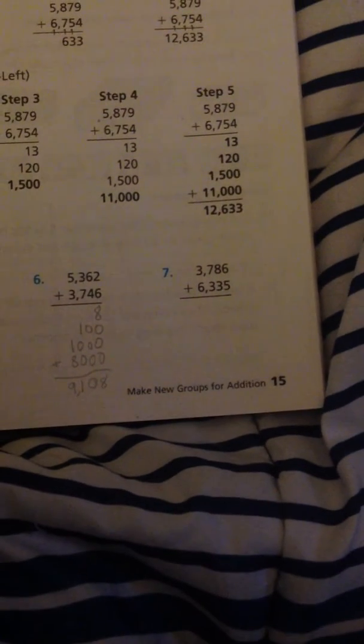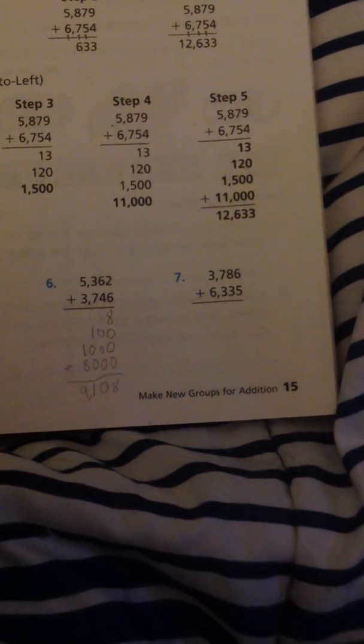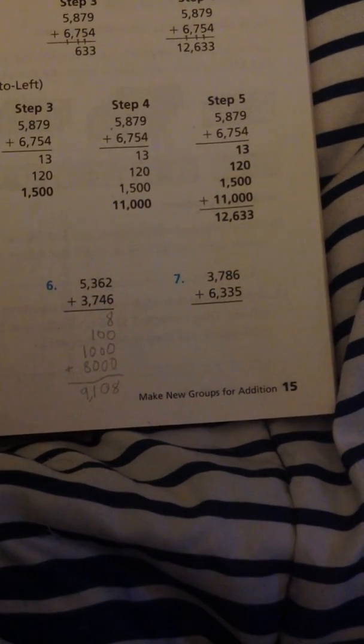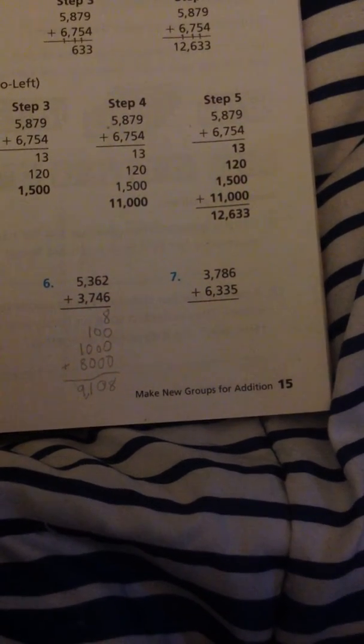Okay. I want you to take this time now to go ahead and do number 7. Choose the method that you would like to use. You can use either method 1, method 2, or method 3. Pause now.